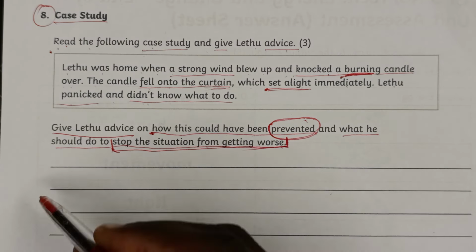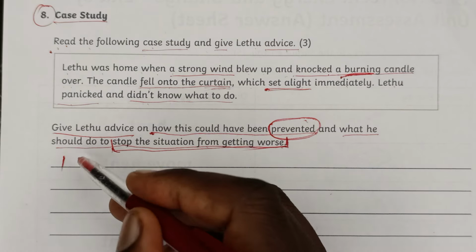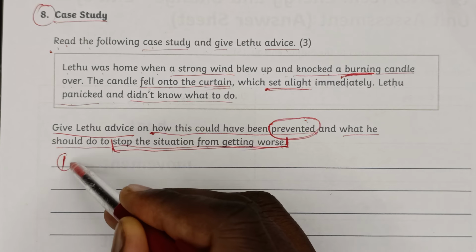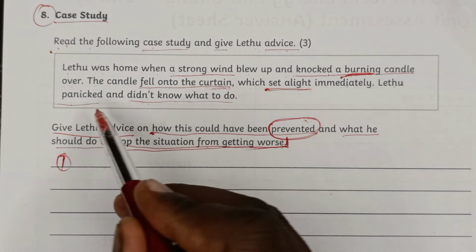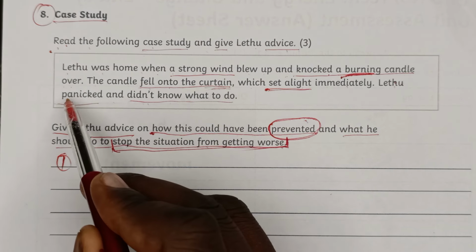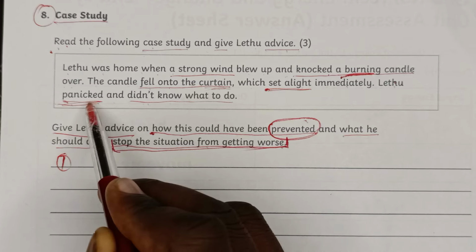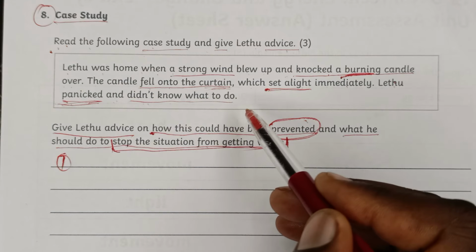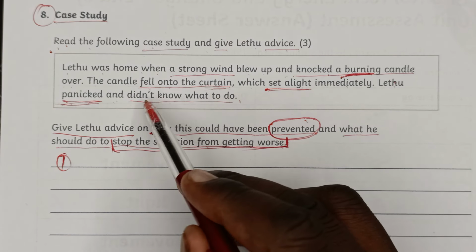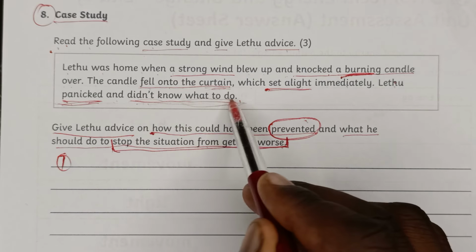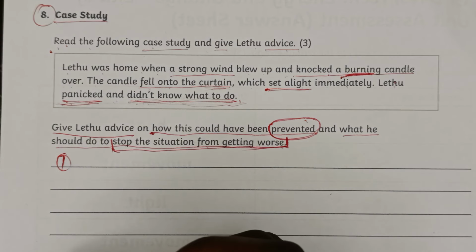Number 1, the first advice that you should give Letu. Remember they say Letu started to panic and he didn't know what to do. And he could not know what to do because he was panicking.